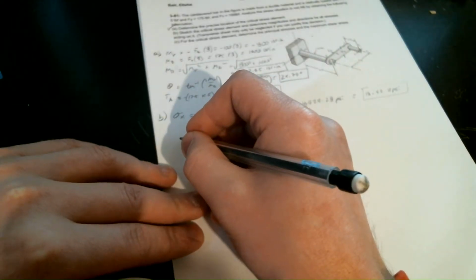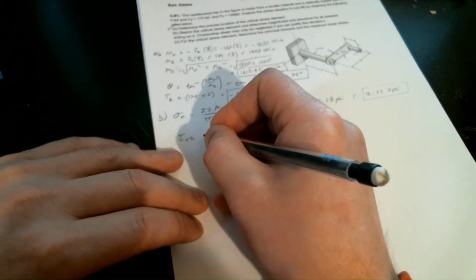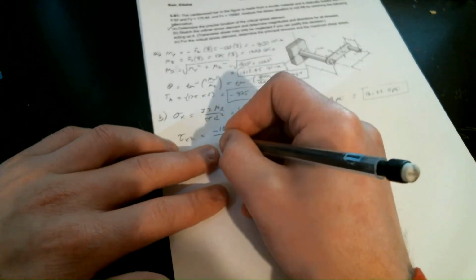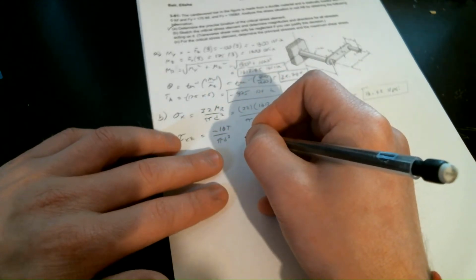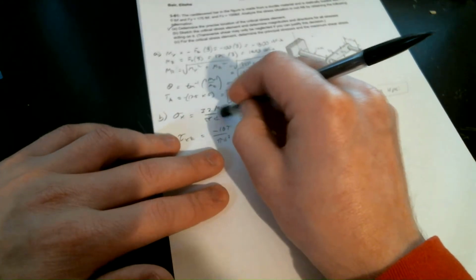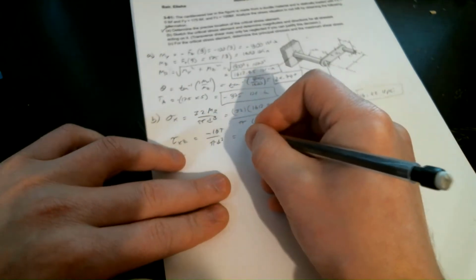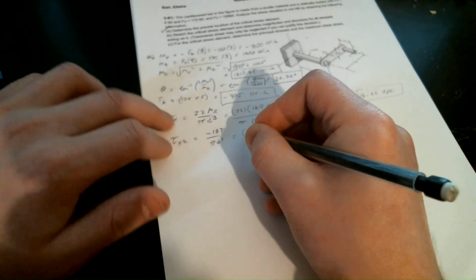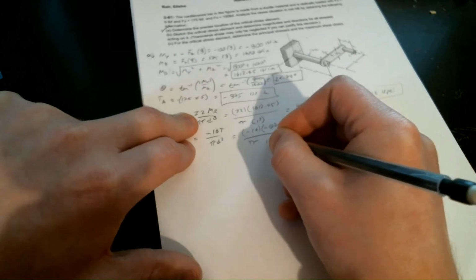Now we need the torsional shear stress, which will be tau xz, and the equation for that is negative 16T over pi d to the third. We have all those values, so it's negative 16 times T, which is negative 875, over pi times 1 to the third.